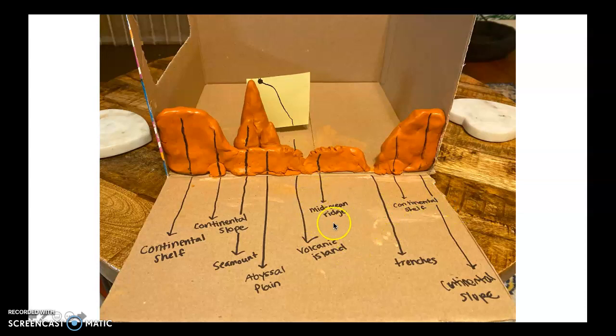Next we have the mid-ocean ridge, which are these little lines in my clay right here. The mid-ocean ridges are plates that diverge and move apart in the ocean floor. Next we have the trenches, and the trenches are formed by converging, so the oceanic crust colliding with continental crust, which then sinks under that continental crust, creating these trenches. Coming back to the right side, we then have the continental shelf again that goes up to the continental slope.